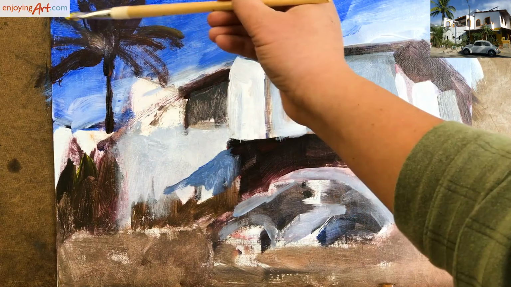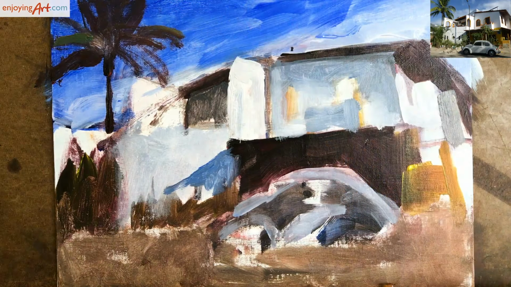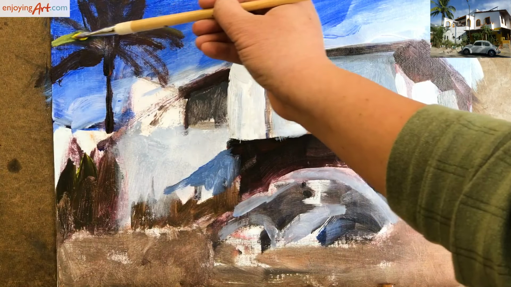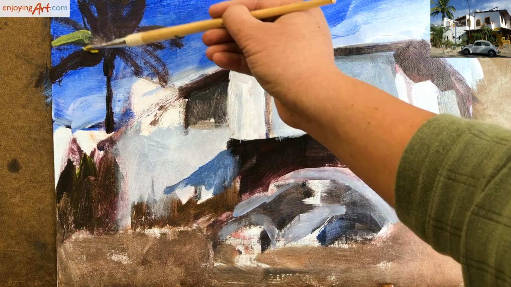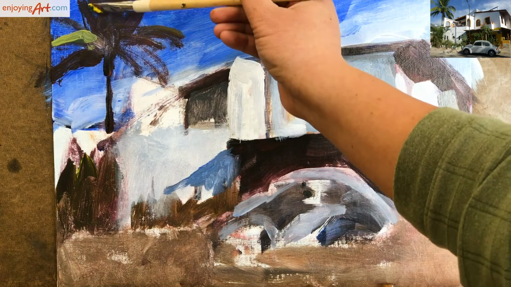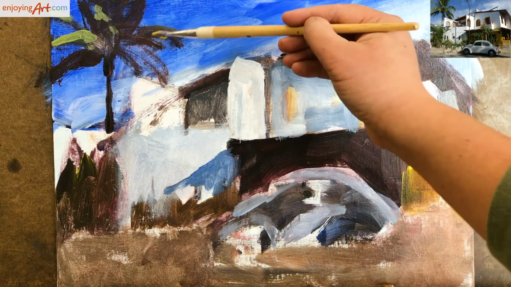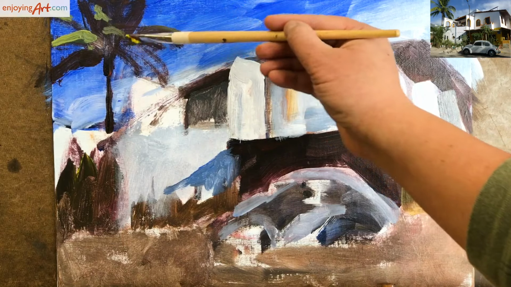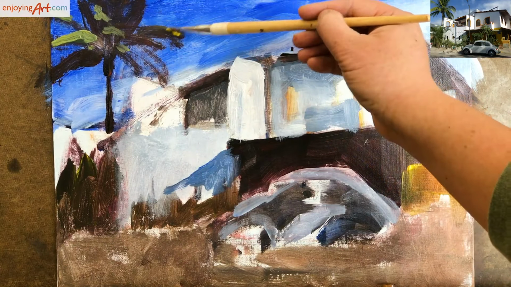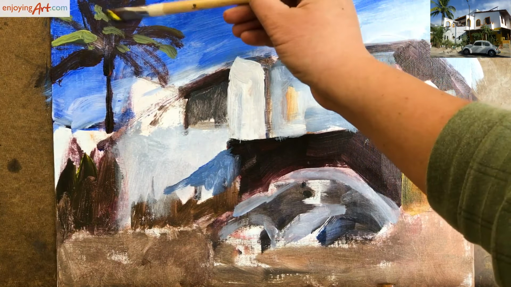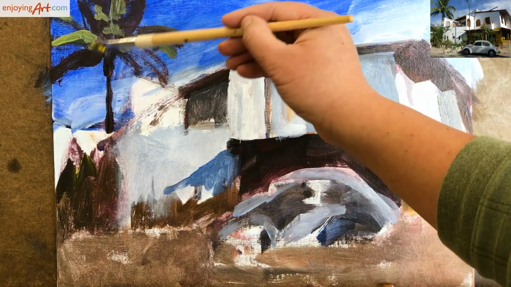Like over here, right? Okay, we're gonna have some lighter color. It's gonna make you feel like a tree. Like this. A little bit over here. Like that.